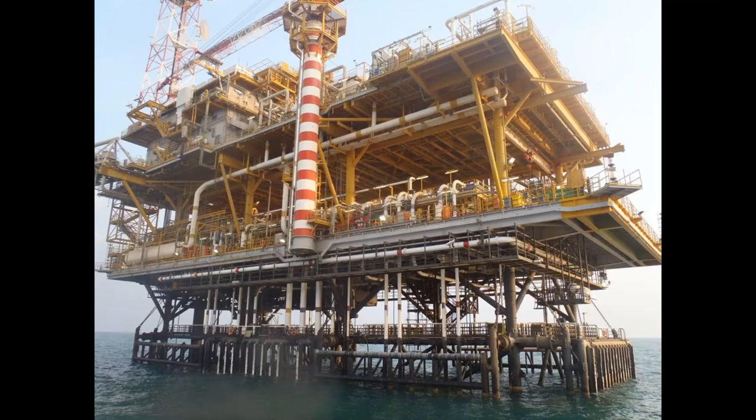Here is one more jacket. This red color one you're seeing is called a crane, and these white color ones are called risers. I'll come back to this point. These are all called risers, the white color portion.